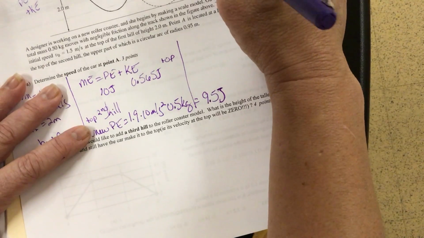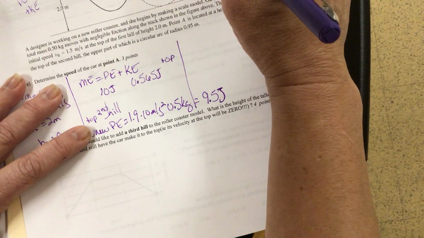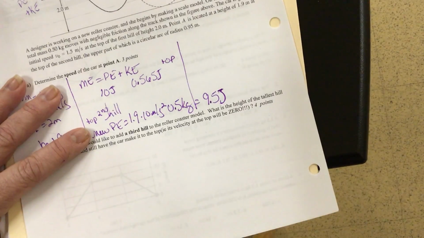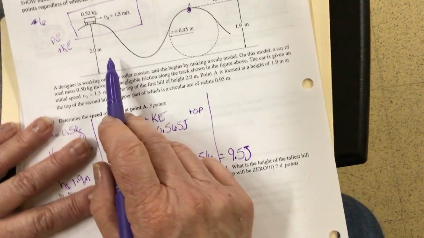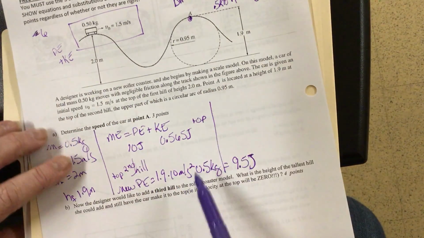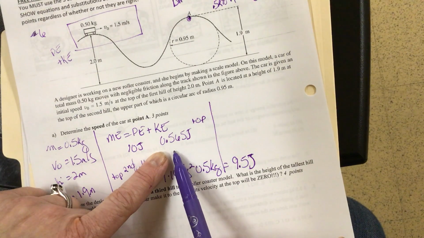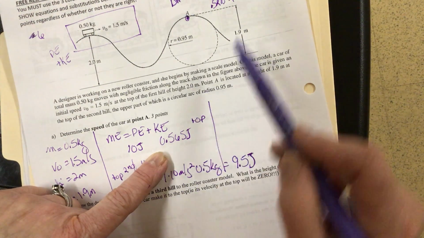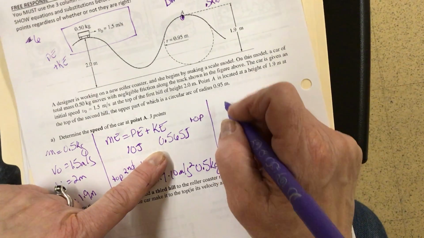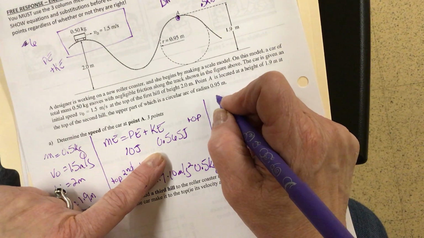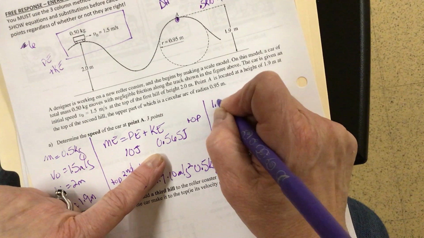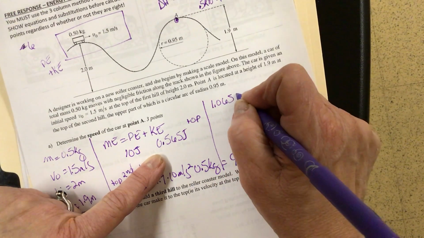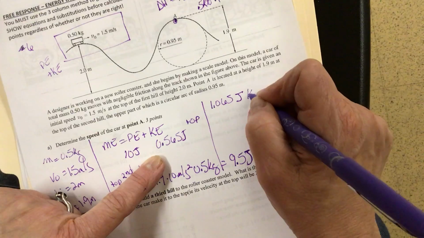We've lost 0.5 joules of potential energy, but remember we still had kinetic energy, so that's been added to the kinetic energy, and we had 0.565 joules of kinetic energy. So if you add those two together, we'll have a total of 1.065 joules of kinetic energy.